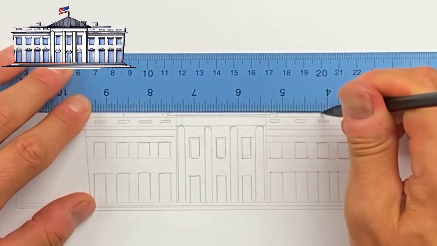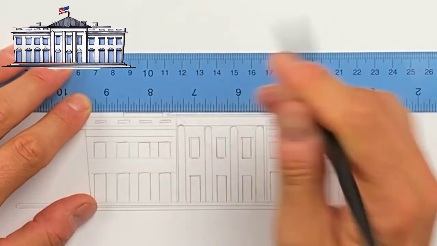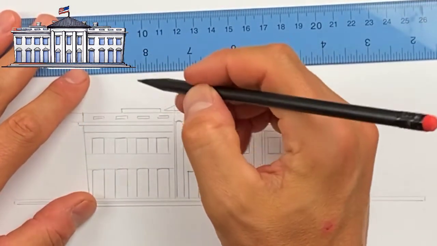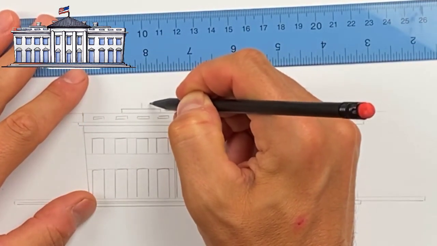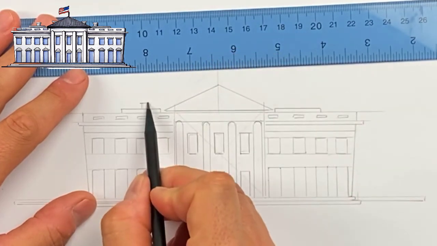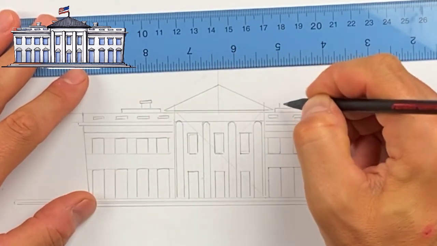So we'll just draw and connect those together. And then we can draw kind of like almost like a chimney stack, like this. Could do the same on this side.